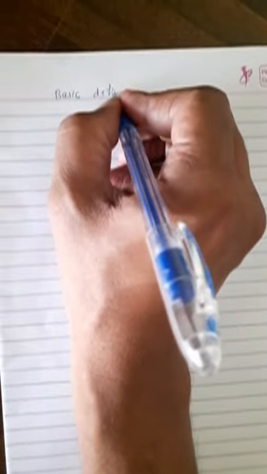Dear friends, today we'll continue with studies on dynamic equilibrium. So, before deriving the conditions and equations for dynamic equilibrium, let us study some basic definitions. Basic definition of the important parameters involved in the dynamic equilibrium.